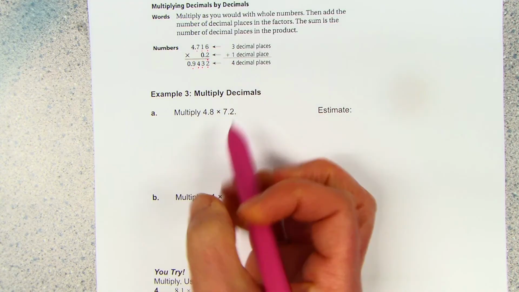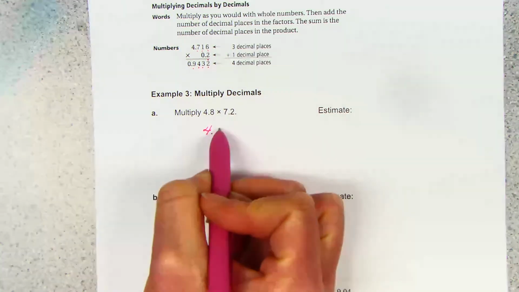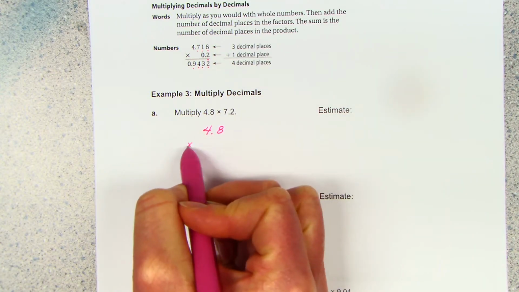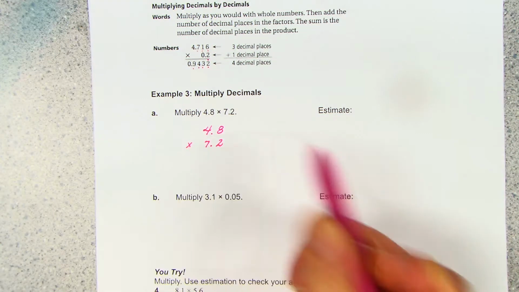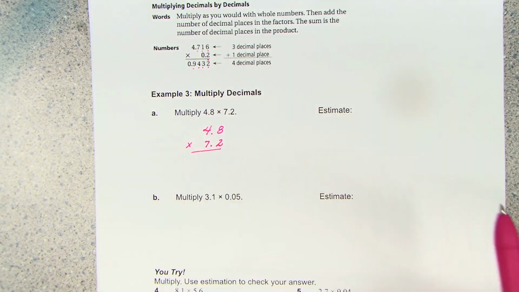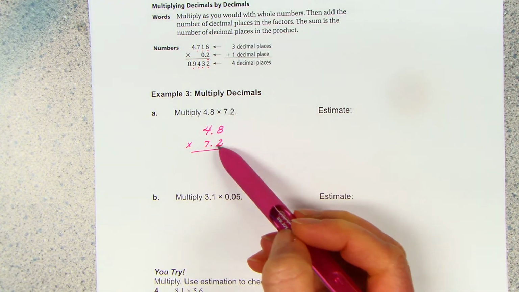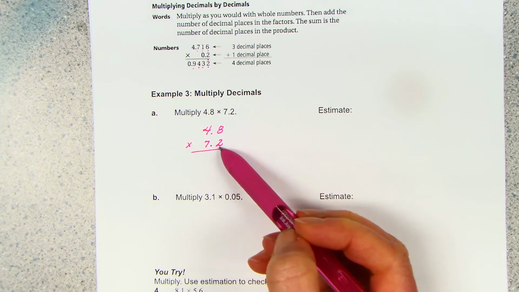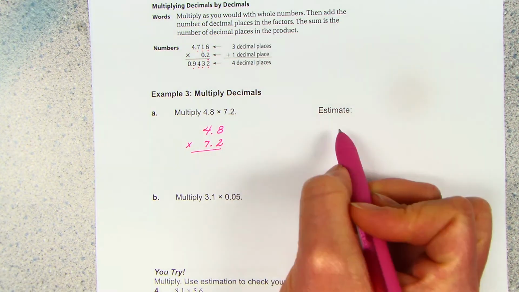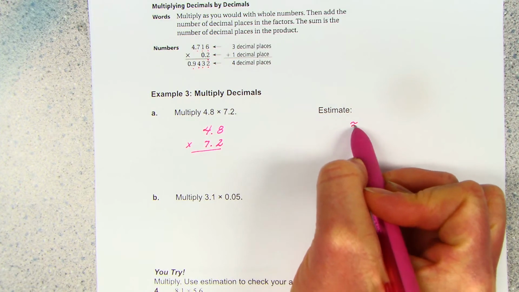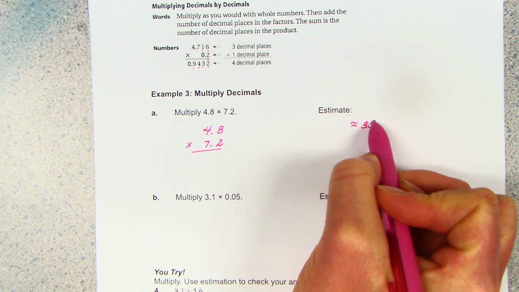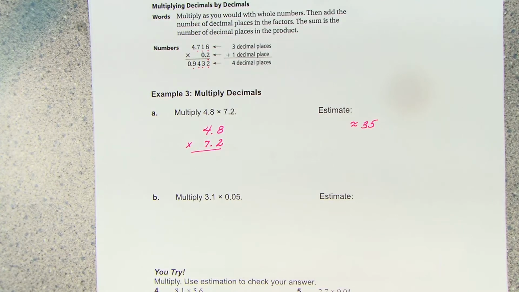Let's do an example. So I have 4 and 8/10 times 7 and 2/10. And if I want to do a little bit of estimating, I might estimate this is about 5 and this is a little bit more than 7. So if I did 7 times 5, I know that I should get an answer that is around 35. The estimate is just a good way of seeing that you're in the ballpark. If you get an answer of 35 thousandths, that would mean that you had the decimal in the wrong place.